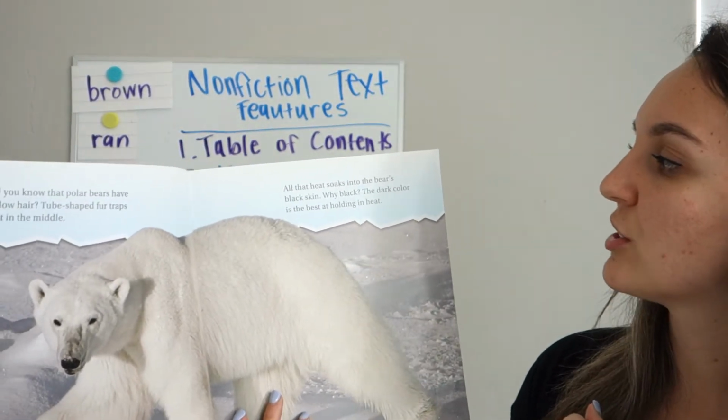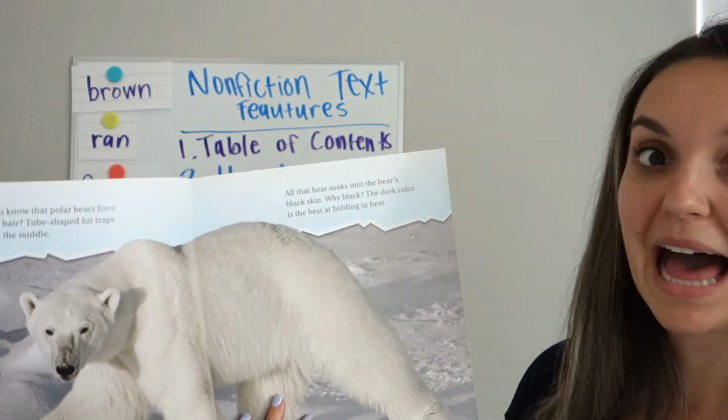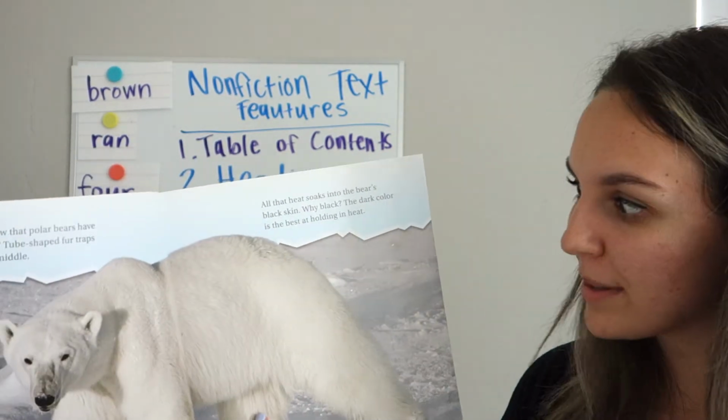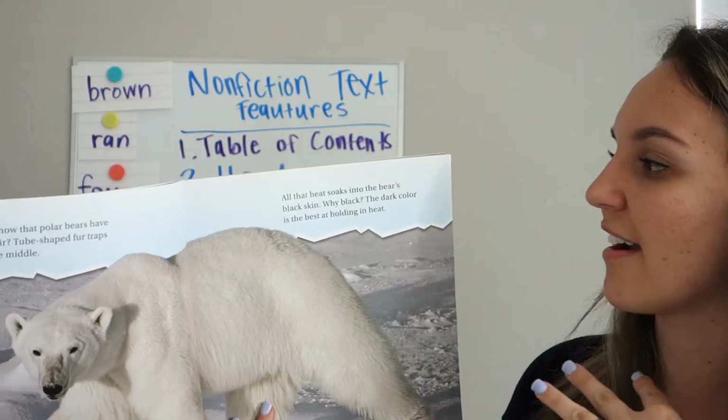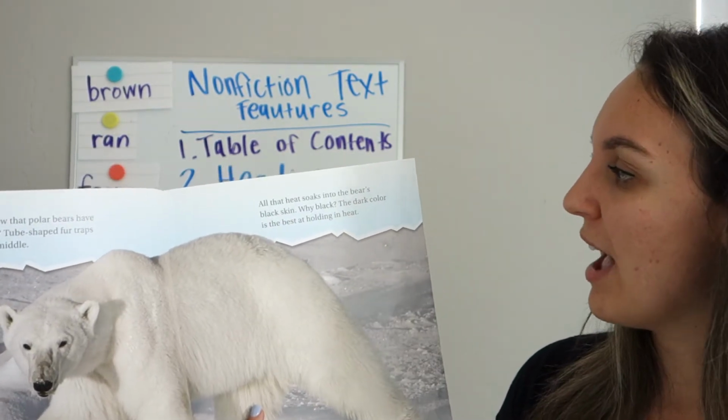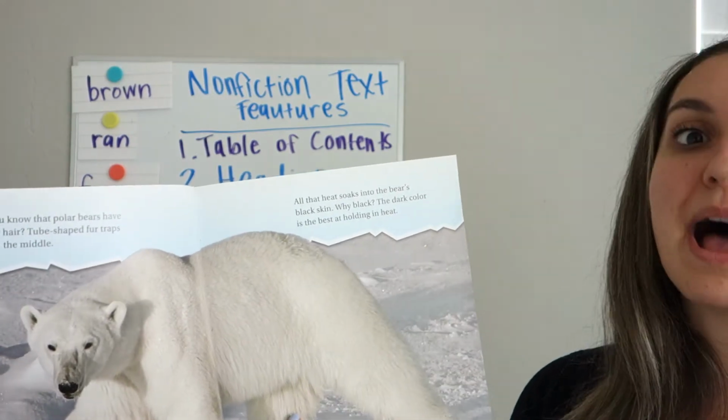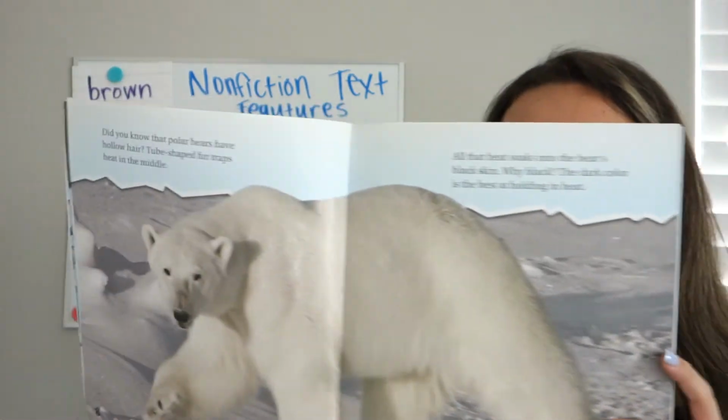All that heat soaks into the bear's black skin. Polar bears have black skin. Under that hair, it's black. The white is just the hair. So why black? The dark color is the best at holding in heat.